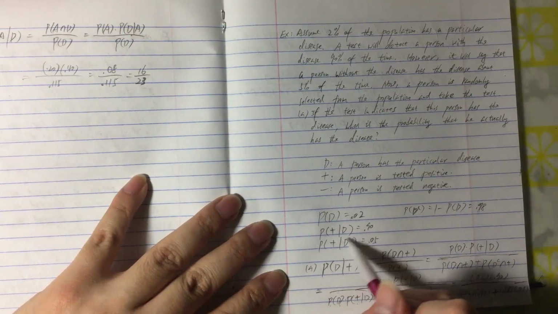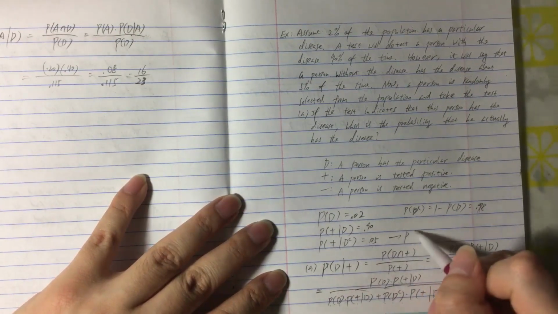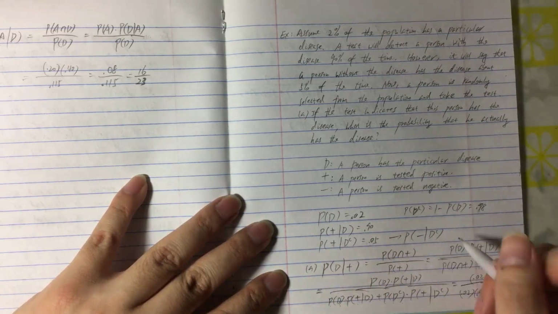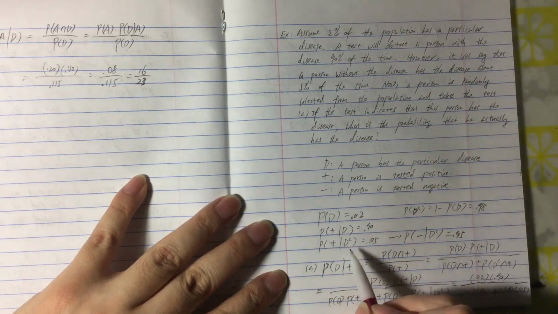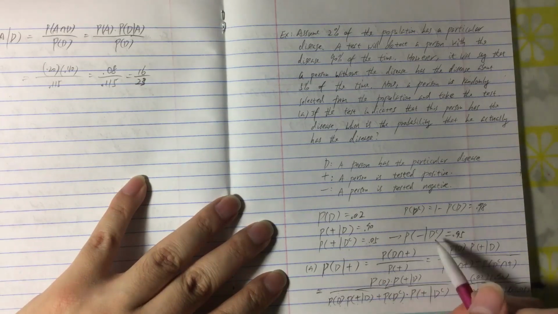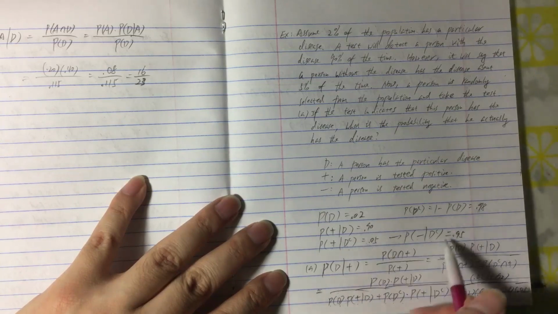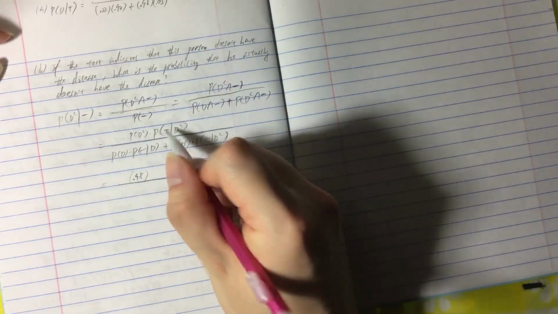That means if this person doesn't have disease, the chance that he tests negative is 0.95. It's an opposite.